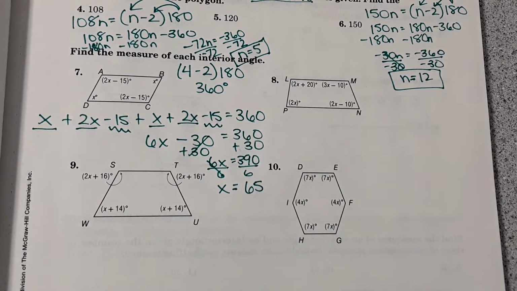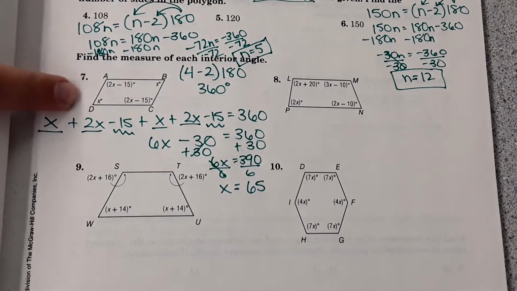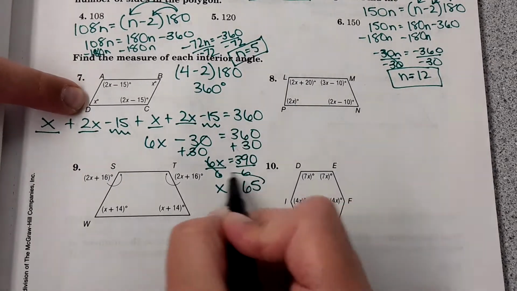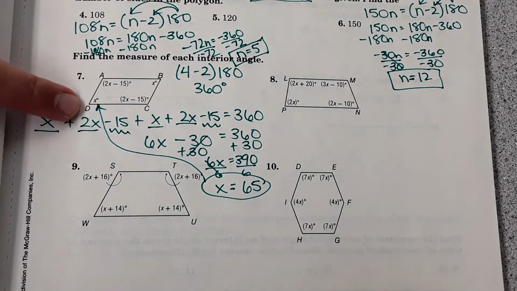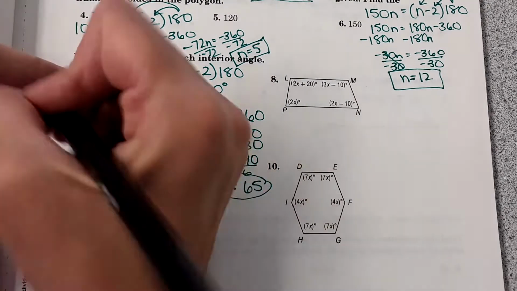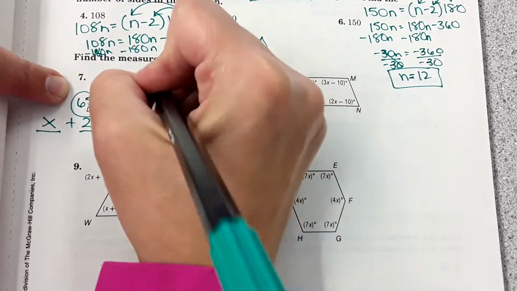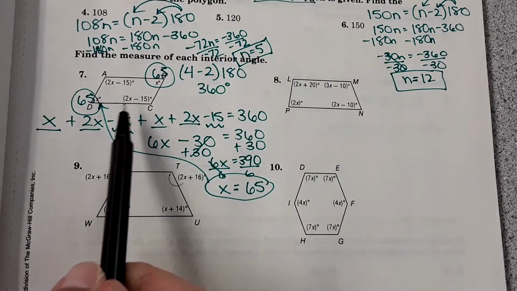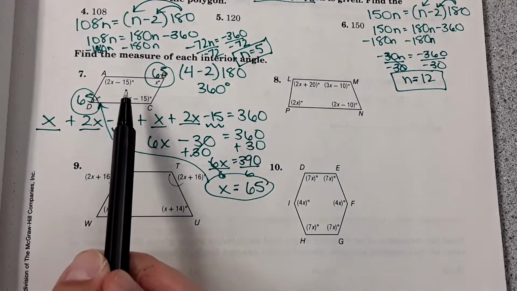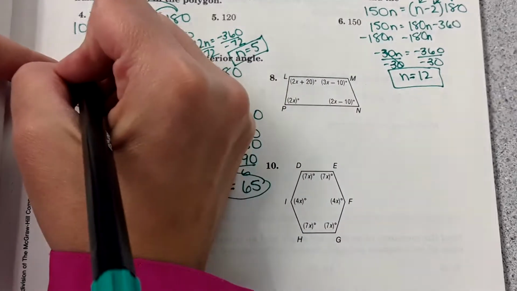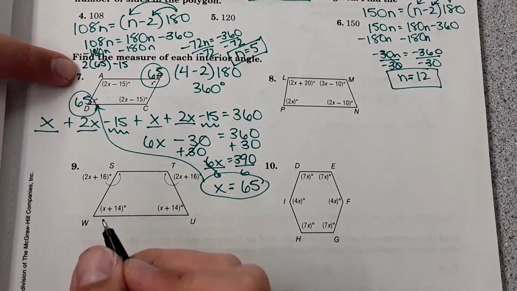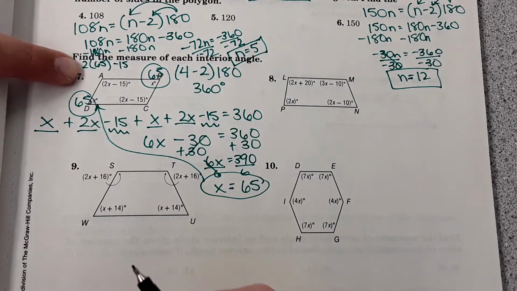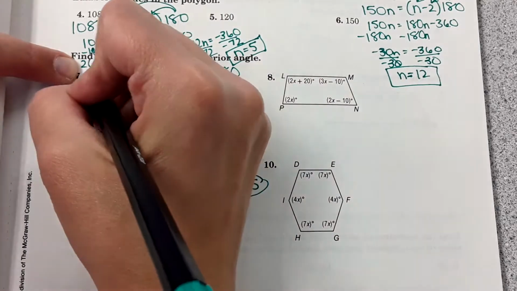However, they didn't ask for x, they asked for the measure of each angle. So now that I know that x equals 65, I have to plug that in to each of those expressions. Now for this one, it's just x, so this has to be 65 degrees. This does as well. And then for these two, I'll plug in 65. So 2 times 65 minus 15. If you solve this, it comes out to 115. A lot of steps, right?